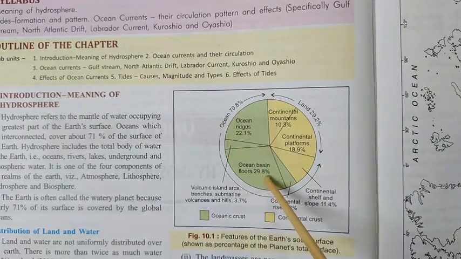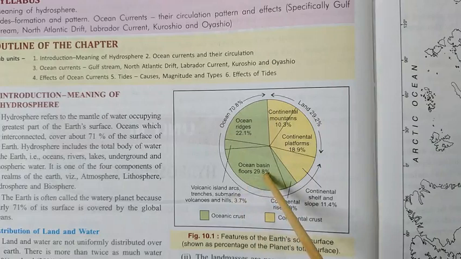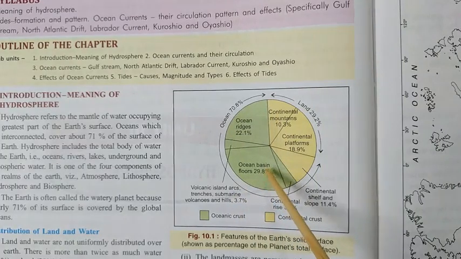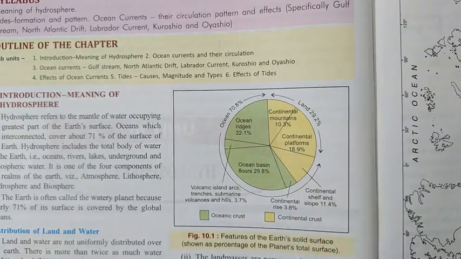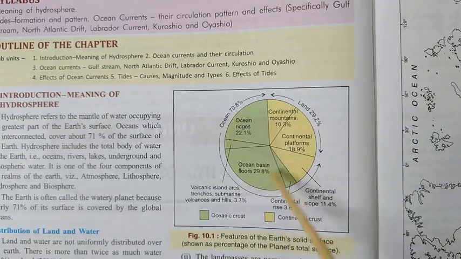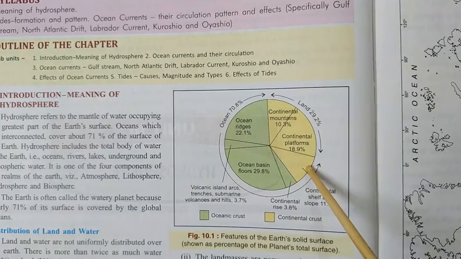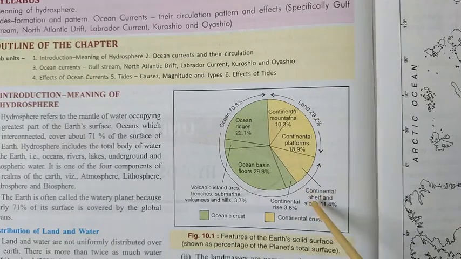Then here 29.8% is the ocean basin, the deep ocean basin, the deepest part where the ocean floor is usually found. Then next, 3.8% is the continental rise, which is also part of the ocean, but usually a shallower one. And 11.4% is continental shelf and slope.